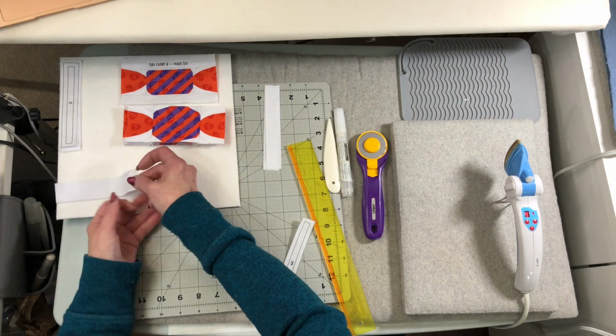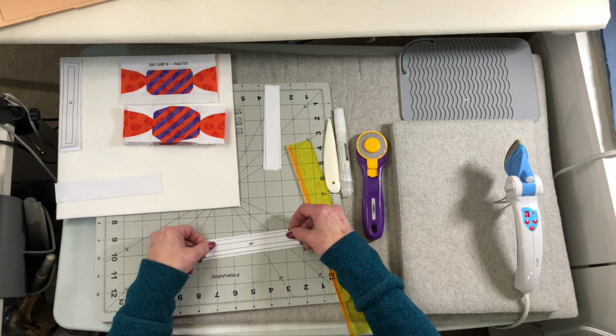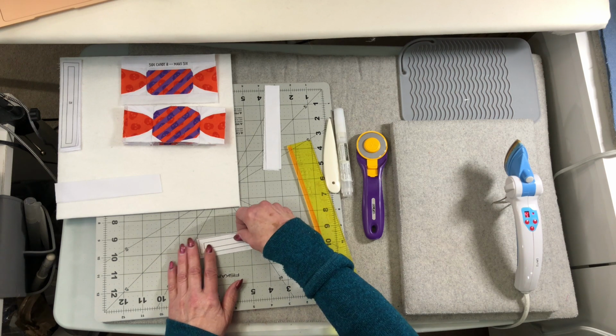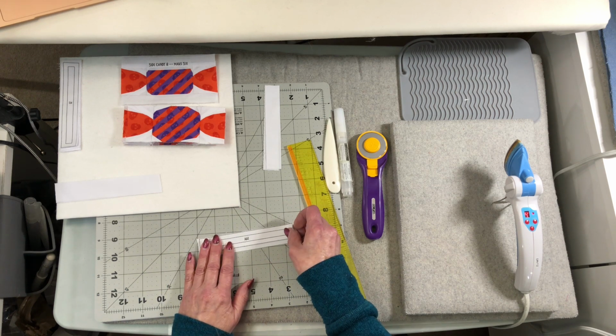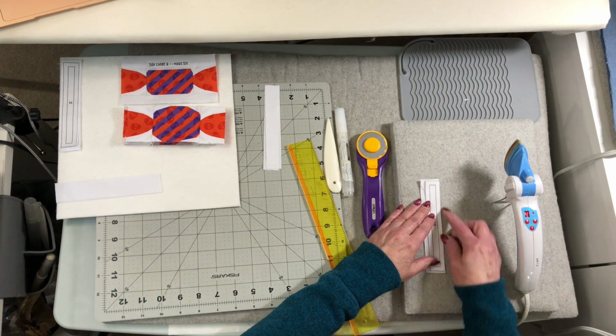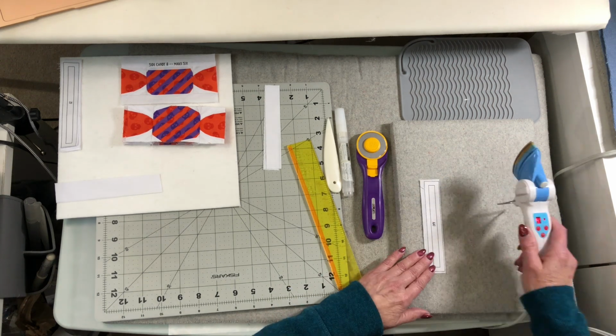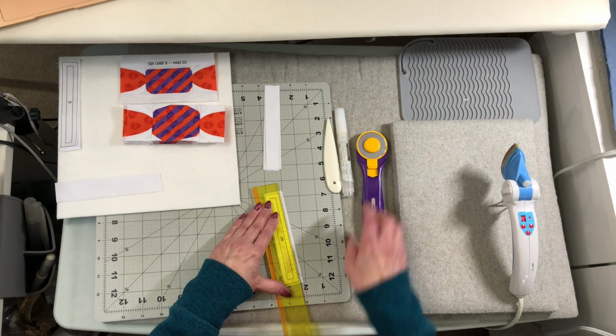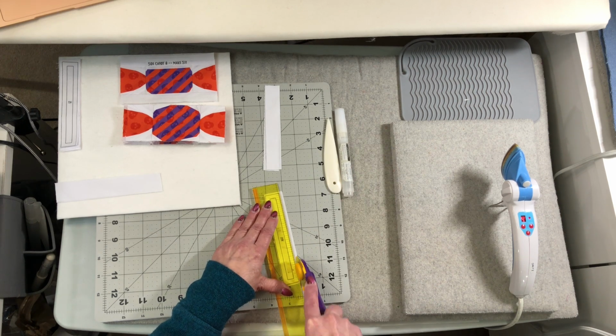I'm getting these all cut and put into position. With freezer paper, it's much easier to trim these because the freezer paper holds the fabric very straight, and I don't have to try pinning that pattern piece on.